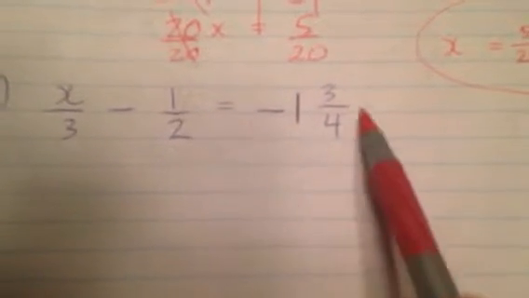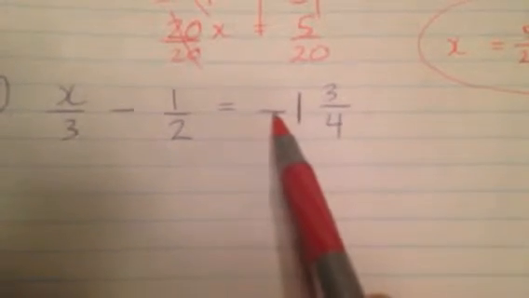Okay, this right here, the only issue we have is that we don't like mixed numbers, so I'm going to get rid of that immediately. And I'm going to take that negative and put it with the numerator. So how I do that first is I go 4 times 1 and I add 3, so that's a 7, and keep the 4. So that basically gets rid of this, right? The negative goes with the 7, right? So that's what I'm going to look at.